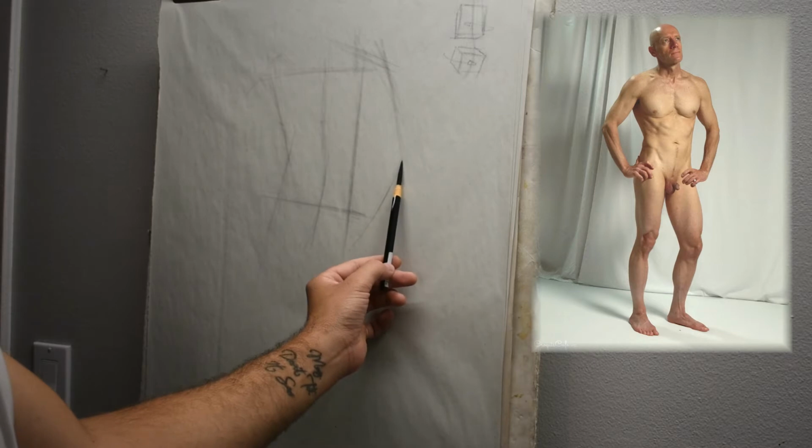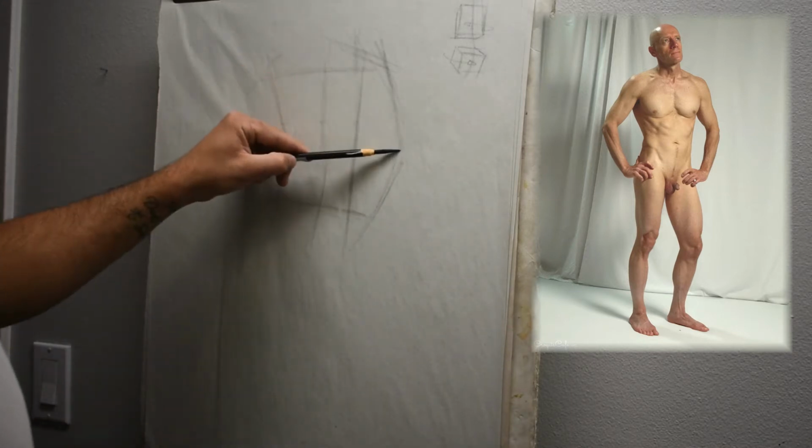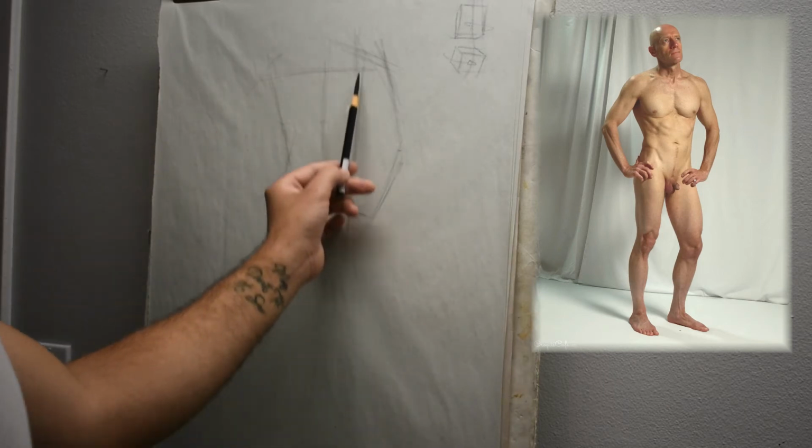The lines that I'm looking for are just where his elbow kind of switches in relation to the torso.